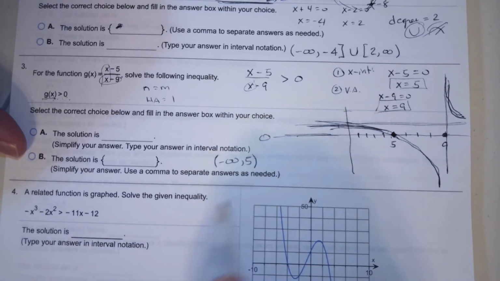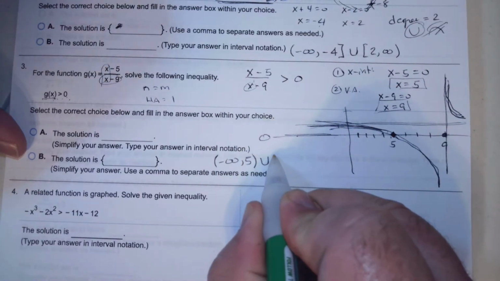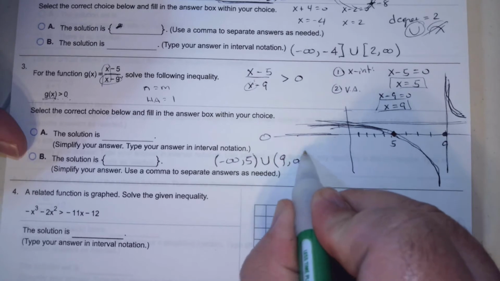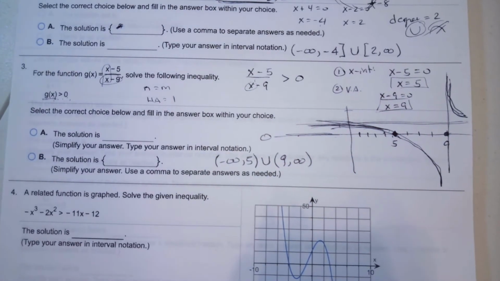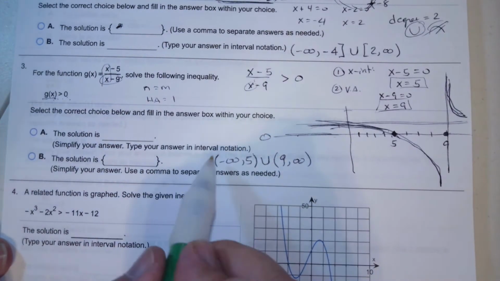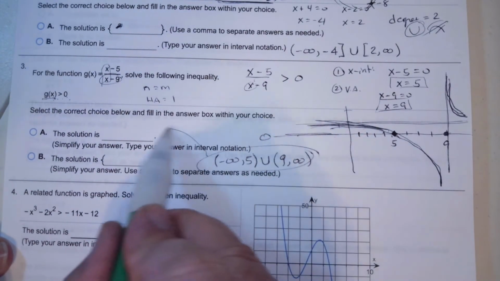I cannot use it because it has to be strictly greater than 0. And from 9 to infinity. So I'm sorry, this should have gone up here.